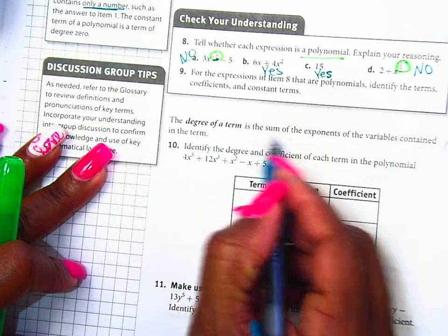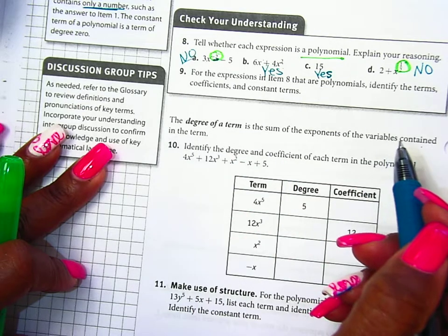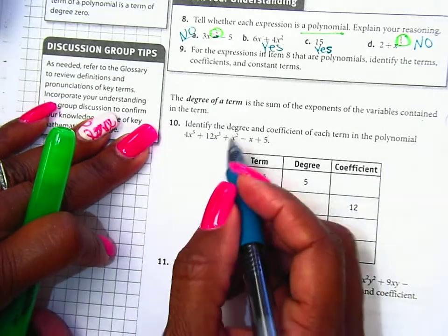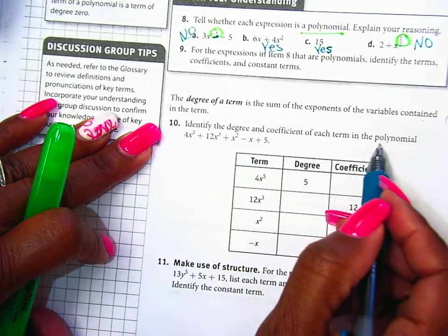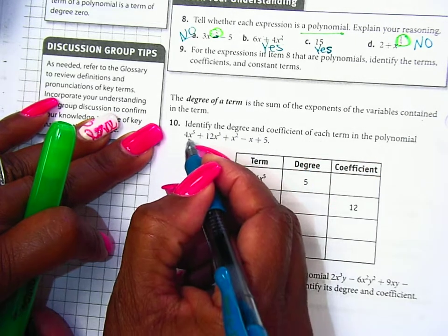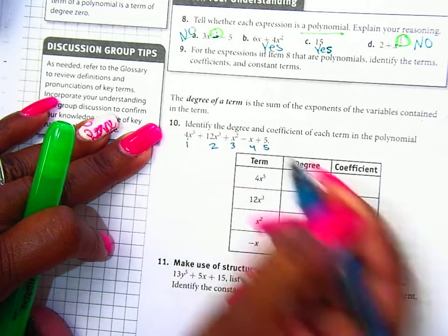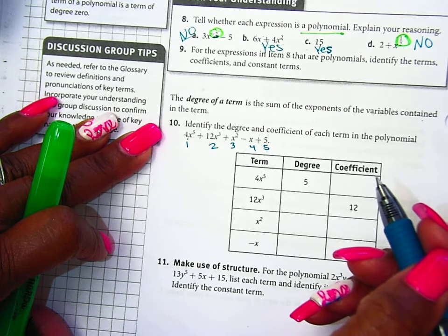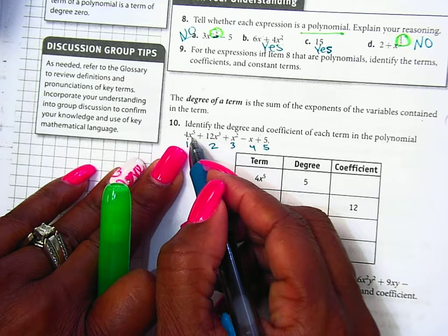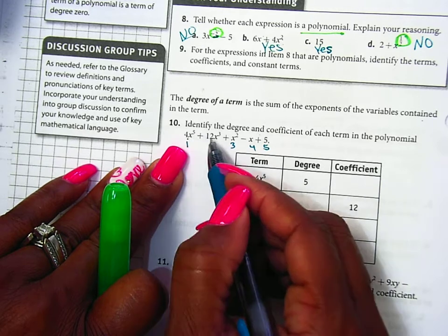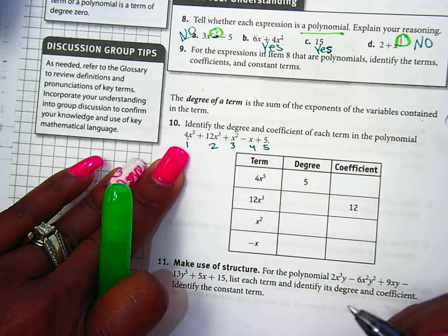It says the degree of a term is the sum of the exponents of the variables contained in the term. Okay? So in number 10, it says identify the degree and coefficient of each term in the polynomial. So you have here one term, that's 1, 2, 3, 4, 5 terms. So we have 5 terms here. Since it's only one variable in each term, that exponent is the degree of the term.